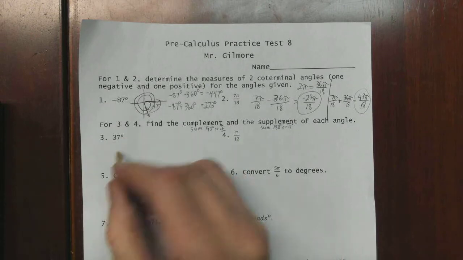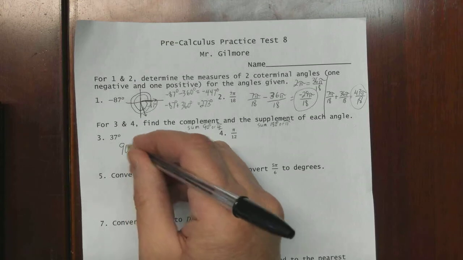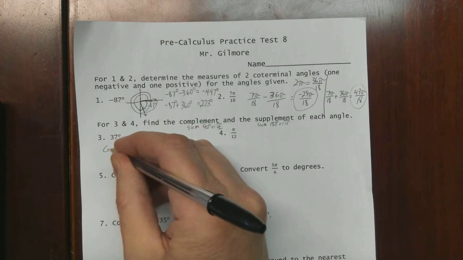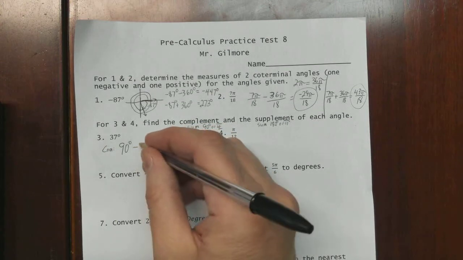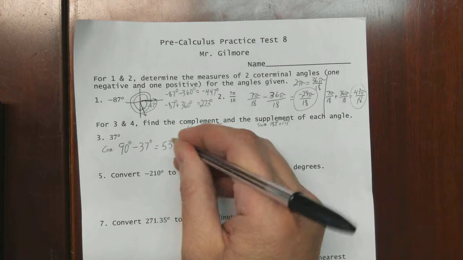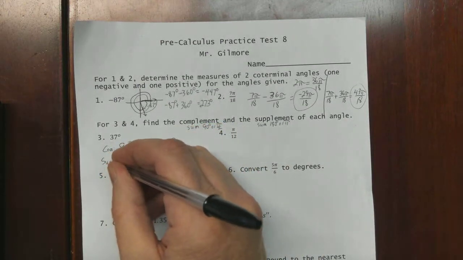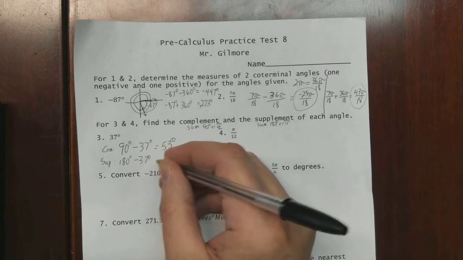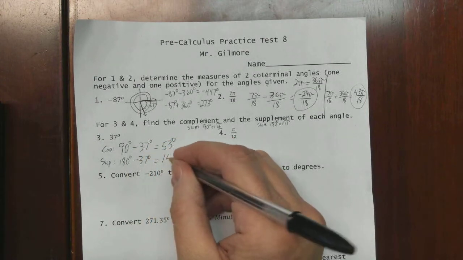I'm going to take 90 degrees for the complement, 90 degrees minus 37 degrees, and get 53 degrees. For the supplement, I'm going to take 180 degrees minus 37 degrees and get 143 degrees.